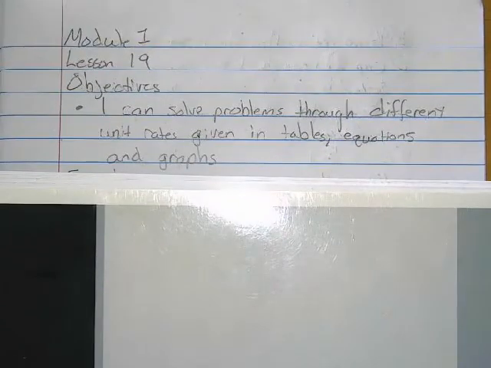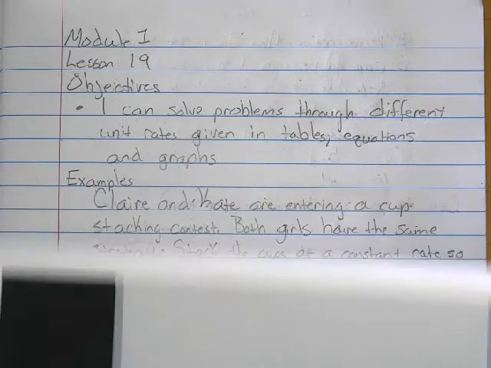Module 1, Lesson 19, we only have one objective, and your objective is that you'll be able to solve problems through different unit rates given in tables, equations, and graphs. We don't have any new vocabulary words for this lesson, so we're going to go straight to our example.